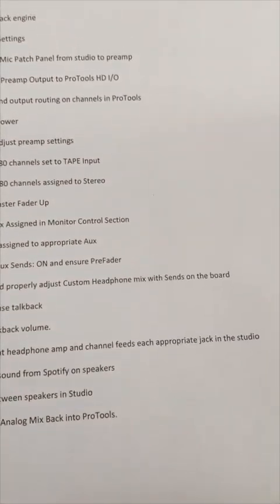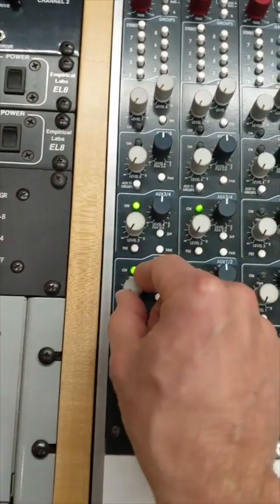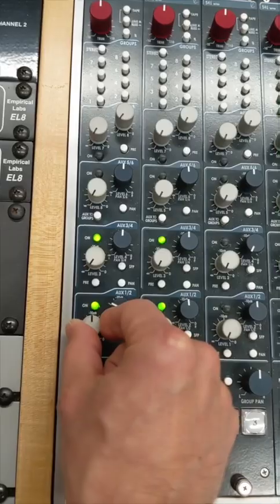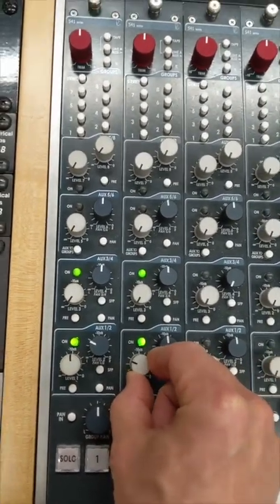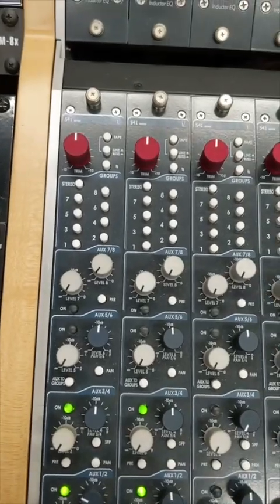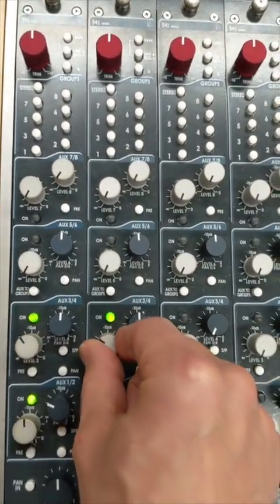Create a properly customly adjusted headphone mix. And so I want, as I say, this is where my vocals are. I want this much vocals. I want this much music. If I'm going to the Art, if I'm going to the PreSonus, then again, this is my vocals. This would be my music on aux 3.4.